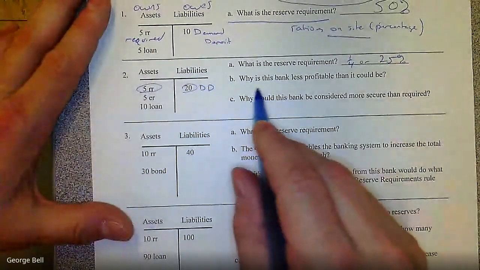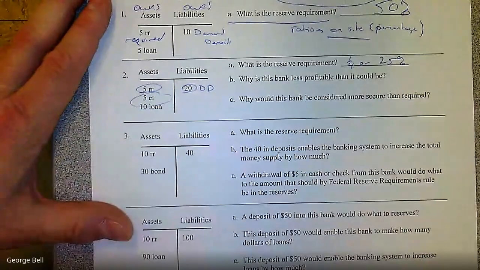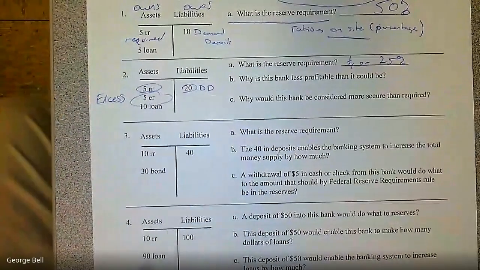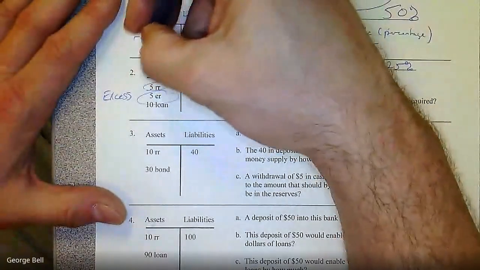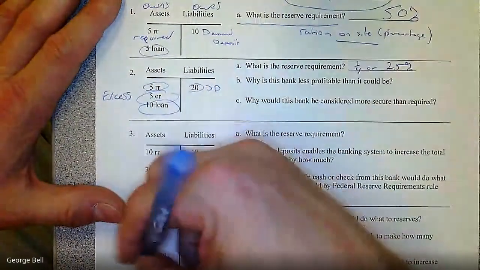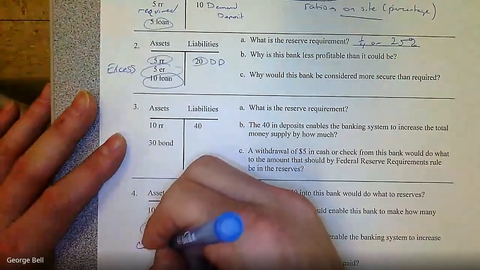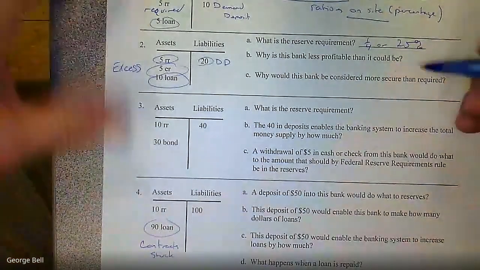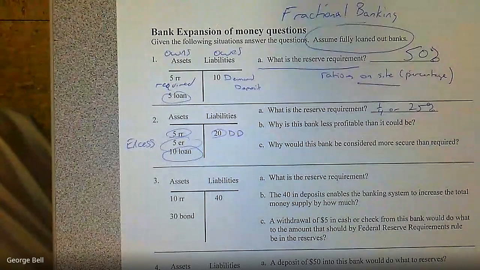Continuing number 2, why is this bank less profitable than it could be? The answer is they have extra money sitting on site. See, ER means excess reserves. And remember, excess reserves are a fancy way of saying loanable funds. See, this here and then this again here, and even down here where it says loans, these are contracts. These are dollars that are stuck. And for the purpose of our problems, we always ignore the loan because that money is set. The bank doesn't get to change those numbers.